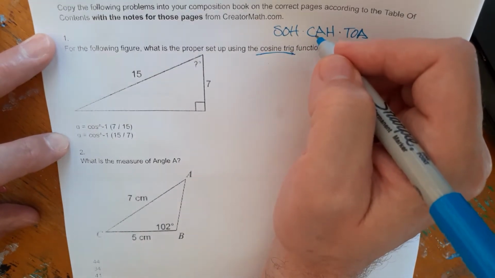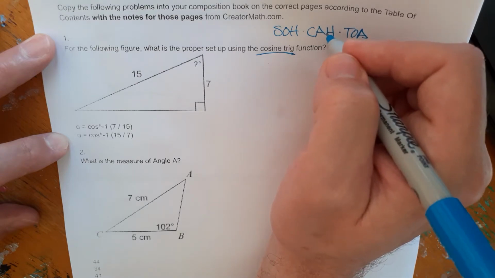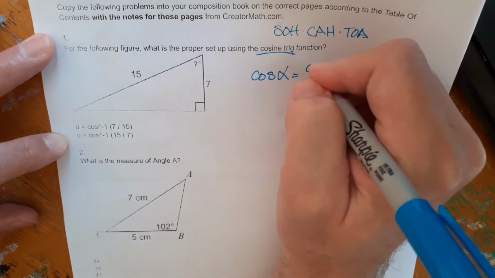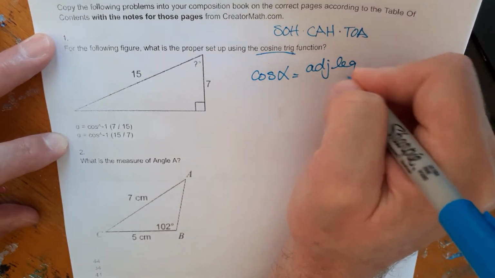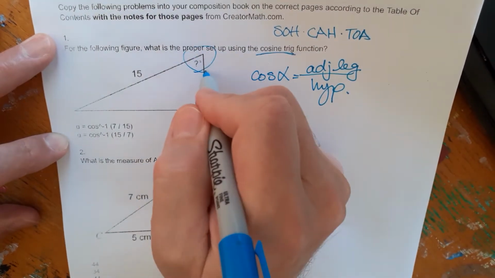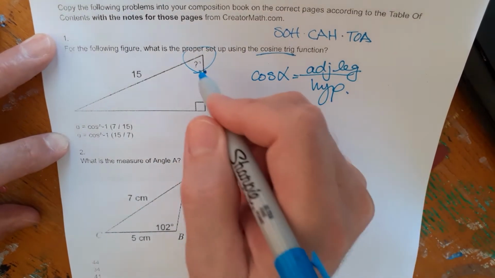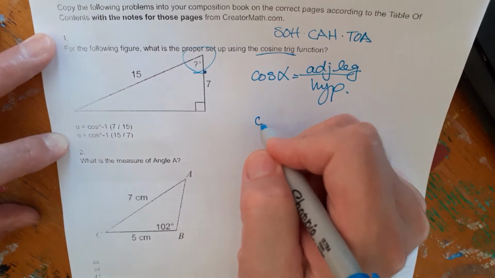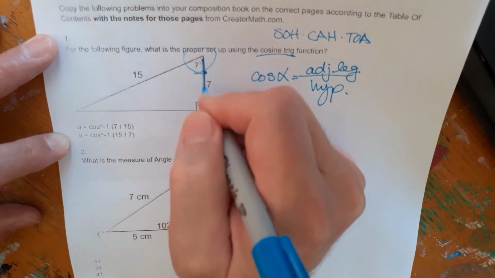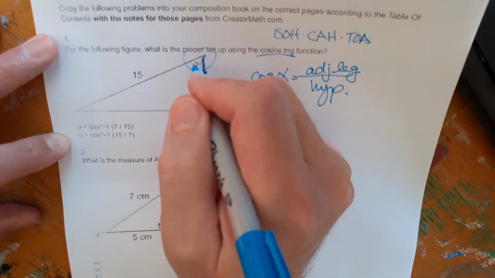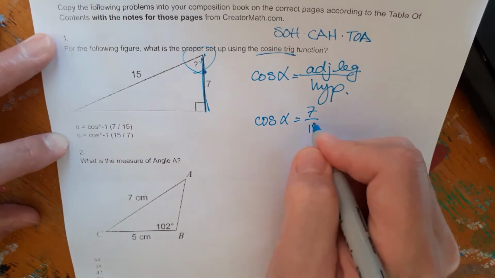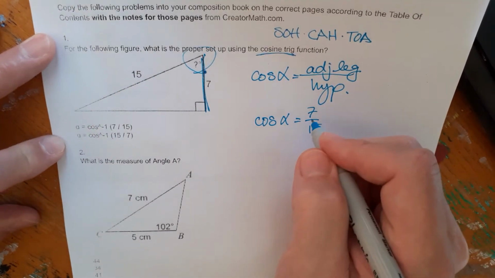So this one is cosine. The cosine is adjacent leg over hypotenuse. So we're going to have cosine alpha equals adjacent leg over hypotenuse. We're dealing with this angle here. That's the reference angle, so it's going to be alpha. We don't know what it is. So we've got cosine alpha equals, adjacent leg is this one. That's the leg attached, adjacent, or next to the angle in question. So 7 over 15. Cosine alpha equals 7 over 15.